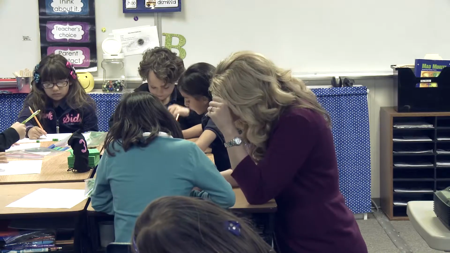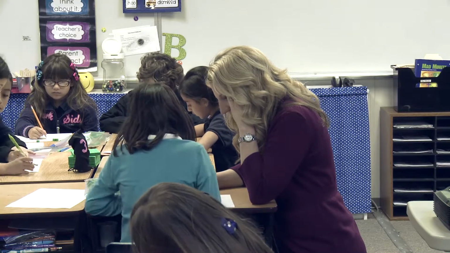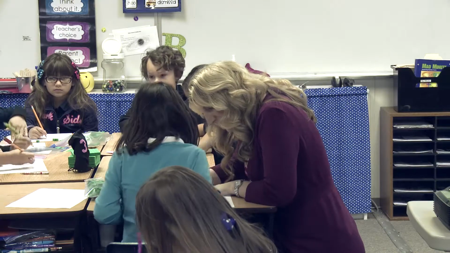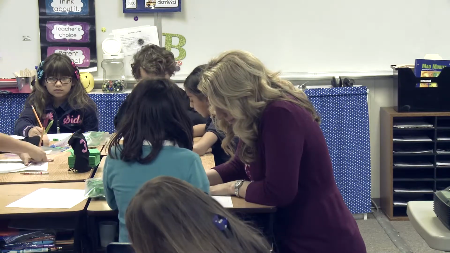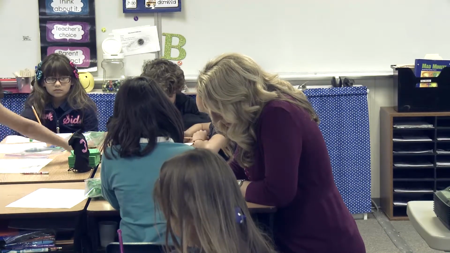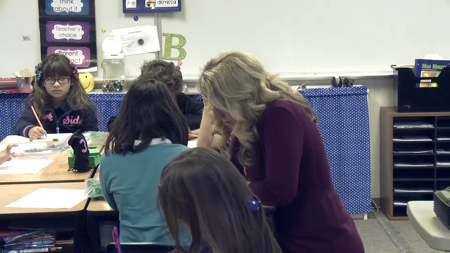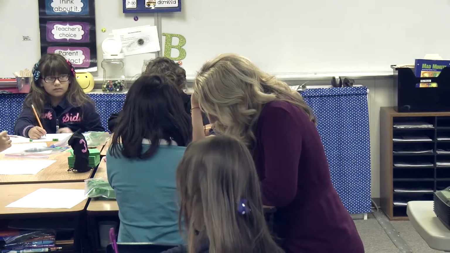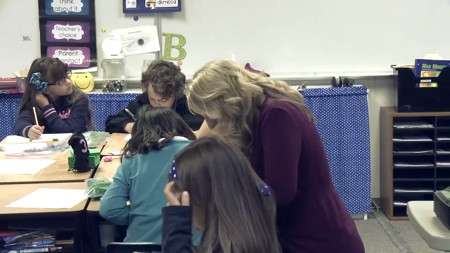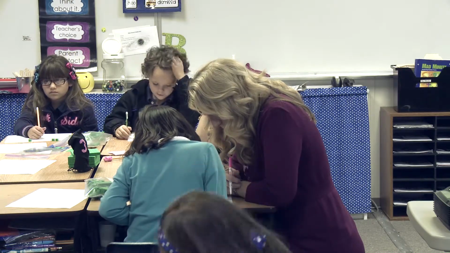Wait, we have to double check our work. I'm sorry. 117 plus, erase this. We need to double check our work. Piggy wants to do it on 25. 125. Another 130. Okay, so we should have 5 jumps of 10. So 10, 20. We need to do a number line. Okay, so we got those. Now can you do 2 more jumps of 10? We have to double check our work, remember? No, we have to double check it.